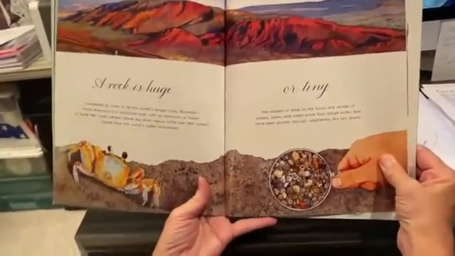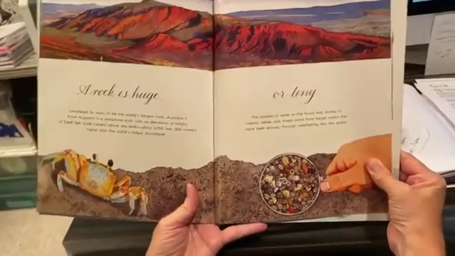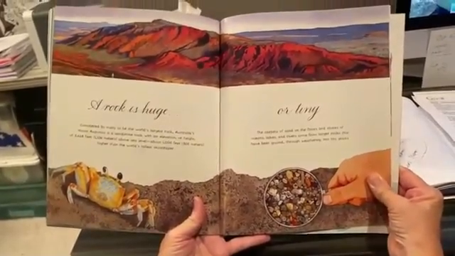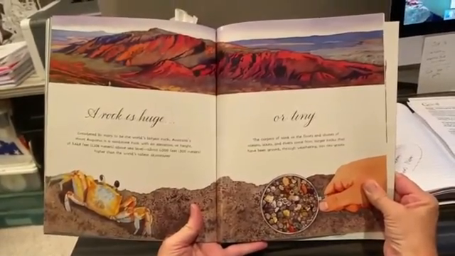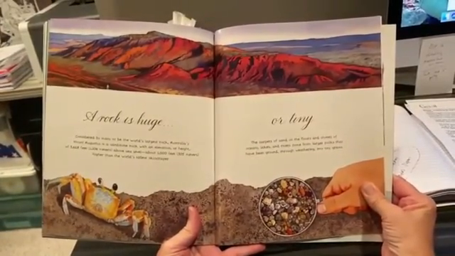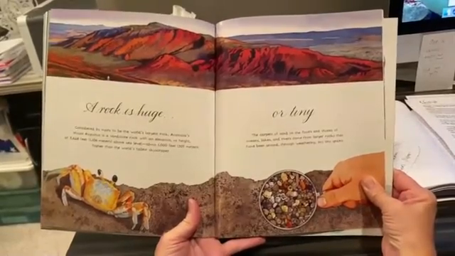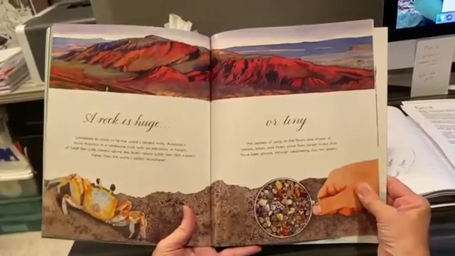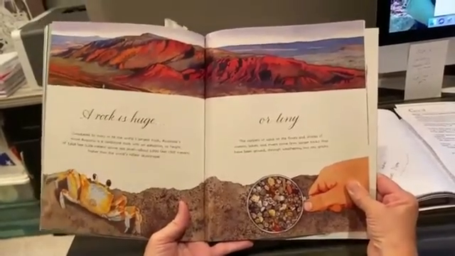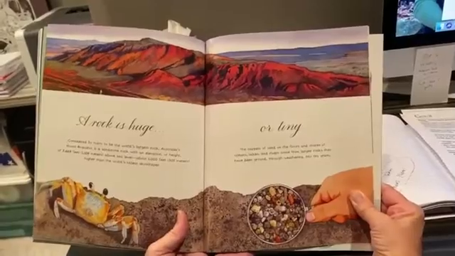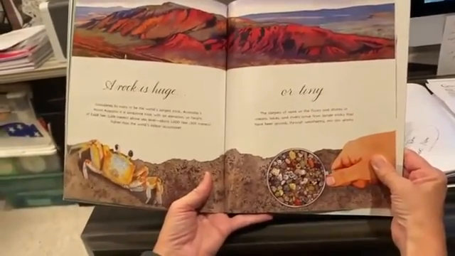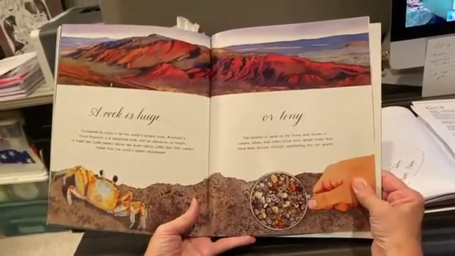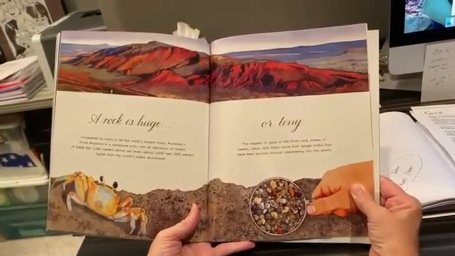A rock is huge. Considered by many to be the world's largest rock, Australia's Mount Augustus is a sandstone rock with an elevation, or height, of 3,628 feet, 1,106 meters above sea level, about 1,000 feet higher than the world's tallest skyscraper. Or tiny. The carpets of sand on the floors and shores of oceans, lakes, and rivers come from larger rocks that have been ground through weathering into tiny grains.